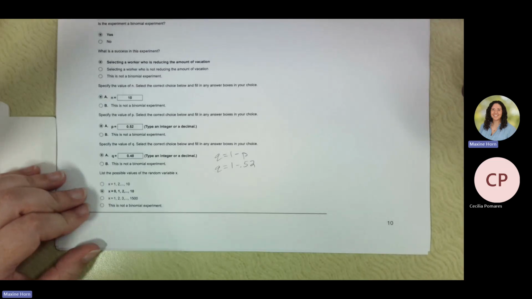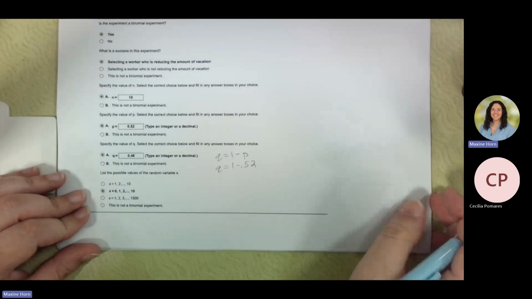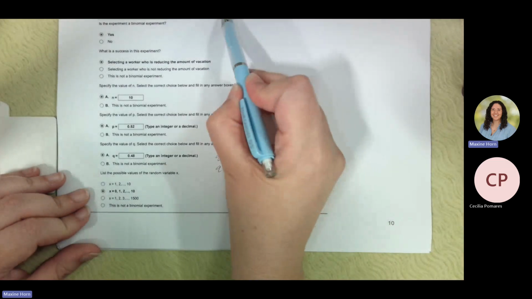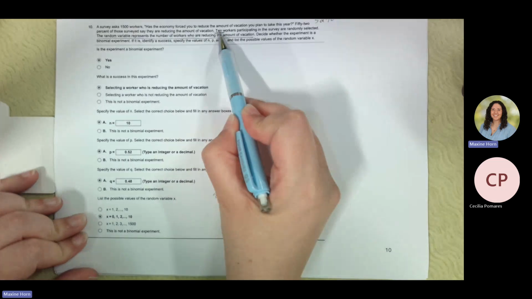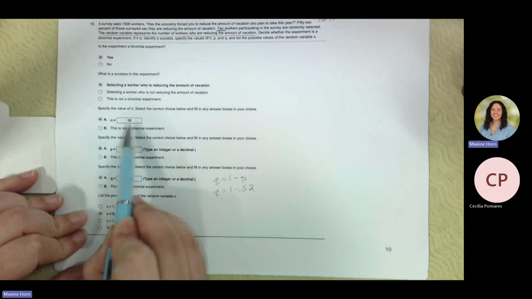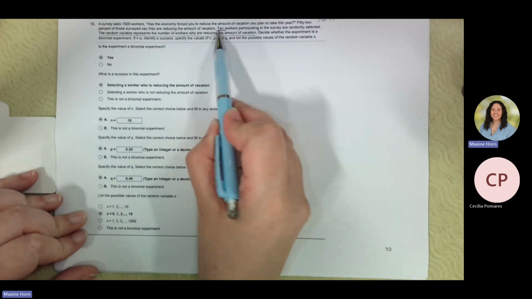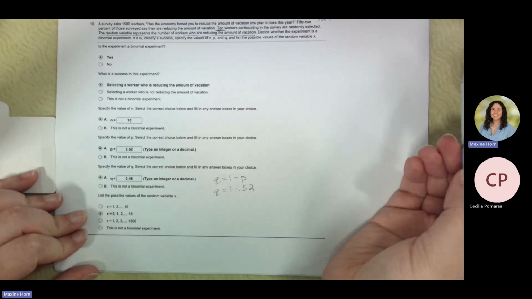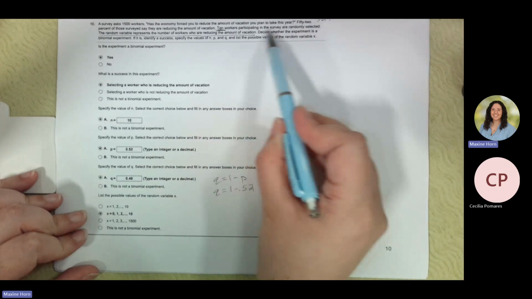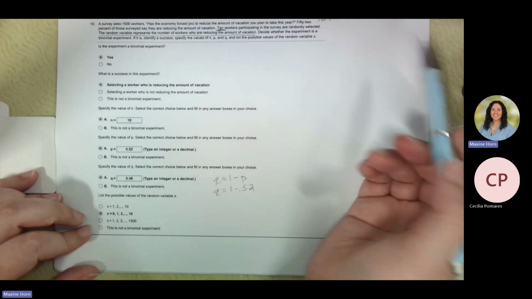Okay. All right, now listing the possible values of the random variable x, we have an n value of 10, right? We labeled it up there. They told us that we have 10 workers participating in the survey that we've randomly selected. So we can have any amount of those 10 being a success, right?